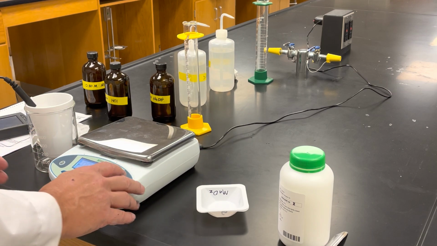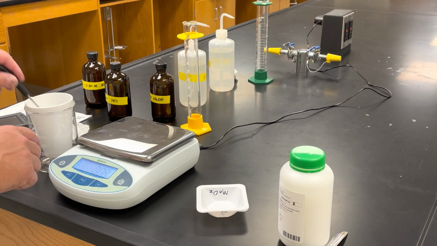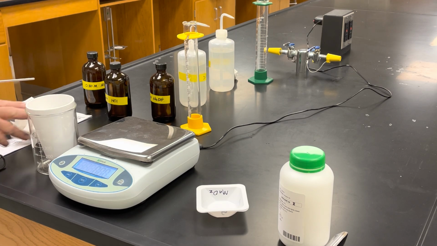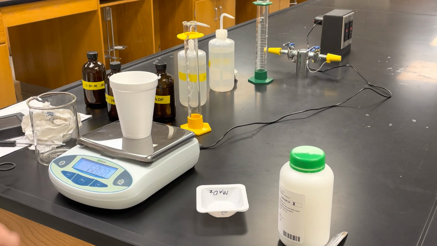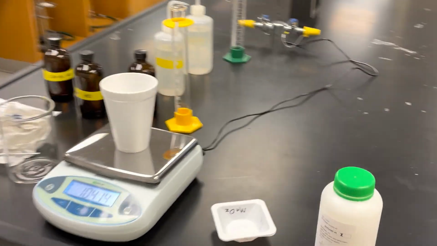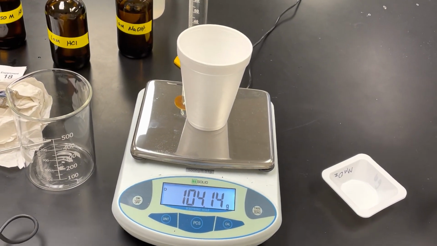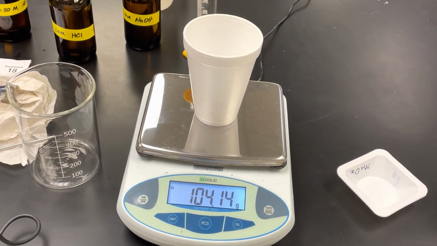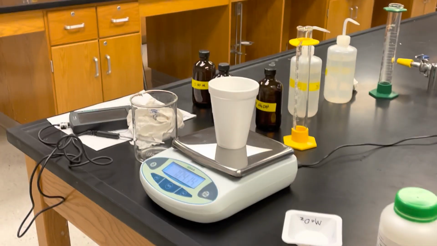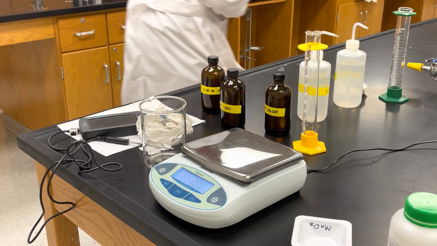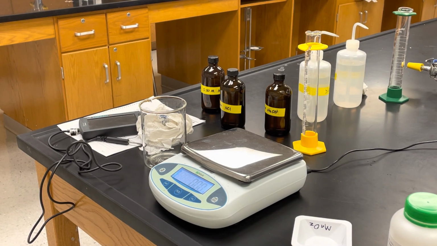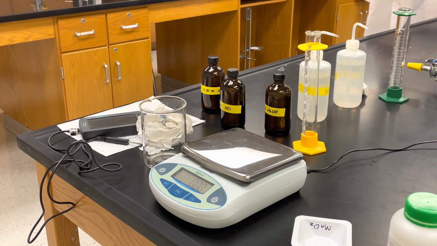Okay, so make that go back to 0. Take out my temperature probe. I'm going to put this onto here now. And so the mass of my solution is 104.14 grams. So that's the end of reaction 2. Again, rinse it out. This is just salt water now. Do a quick dry.